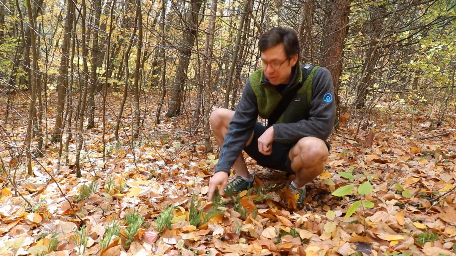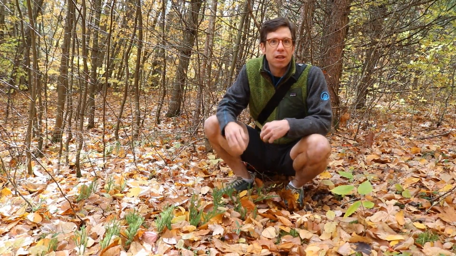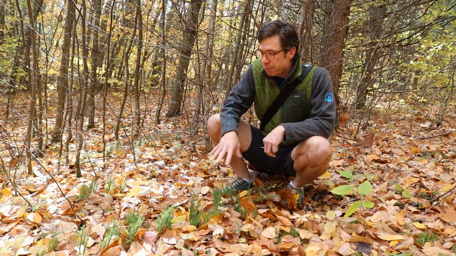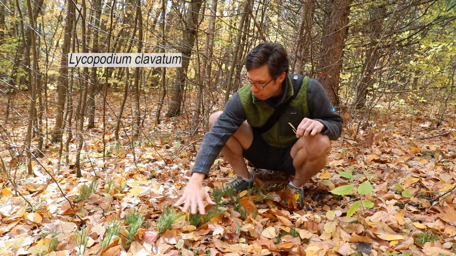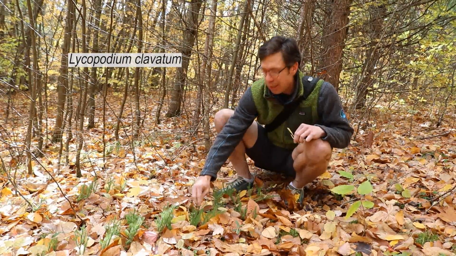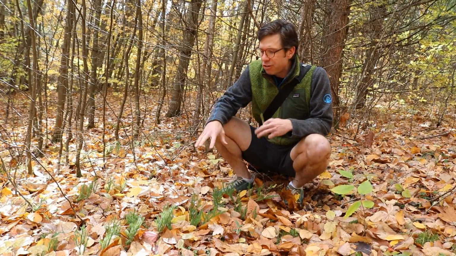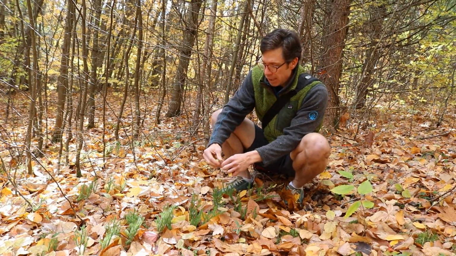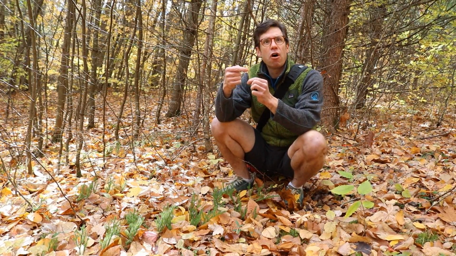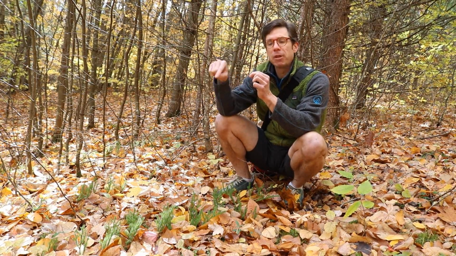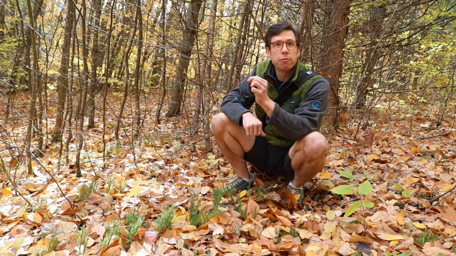Okay, so this little guy right here is what we call a lycophyte. This particular species is Lycopodium clavatum, and you can see it growing along the ground here, and a lot of people call it club moss because it does sort of look like a moss. I picked it off here for you, but they produce these little stalks with strobili at the top, and this is where they produce all their spores.